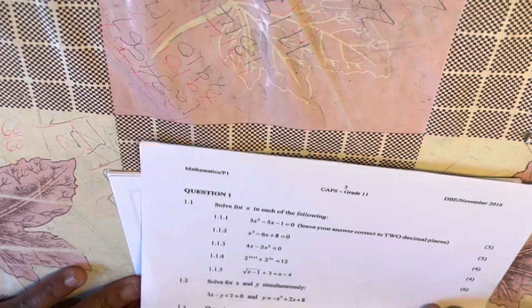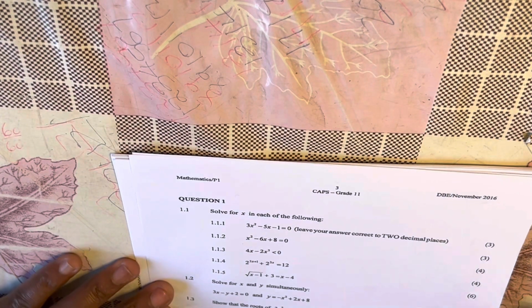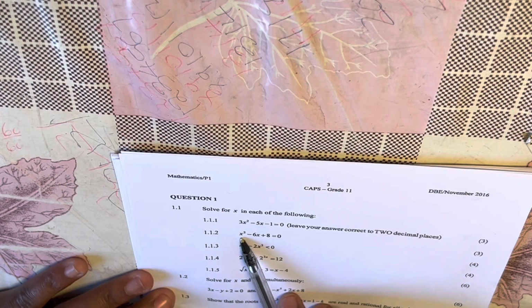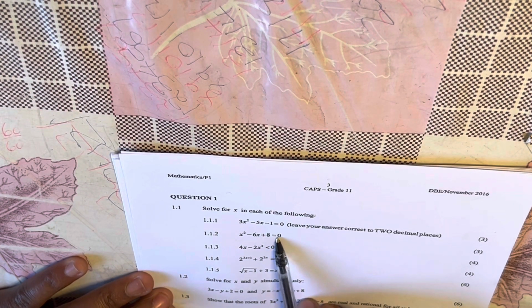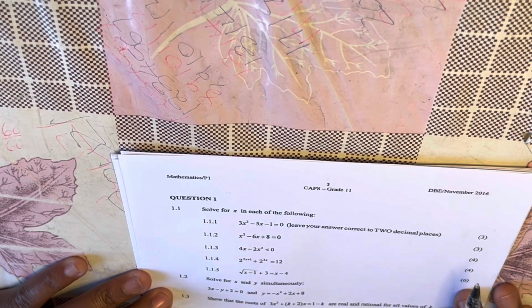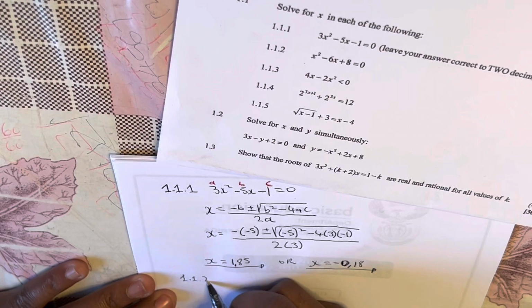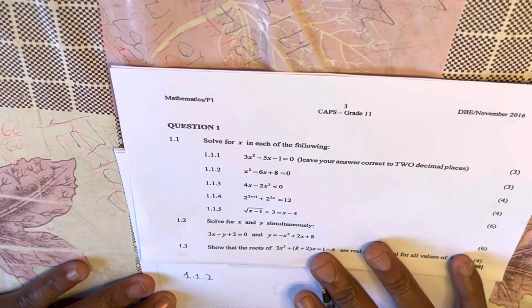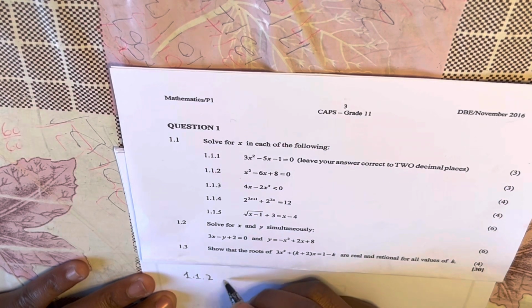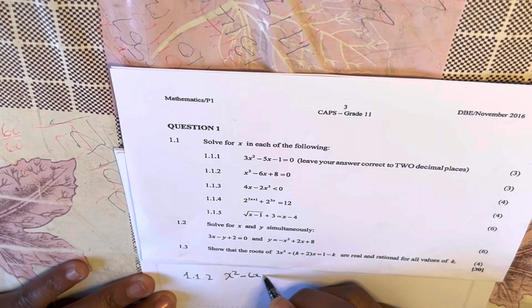So we go back and look at 1.1.2: x squared minus 6x plus 8 is equal to 0. So when I get here, we say 1.1.2, we have x squared minus 6x plus 8 equal to 0.